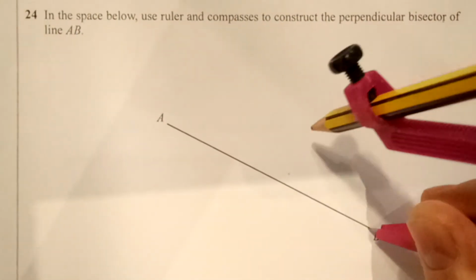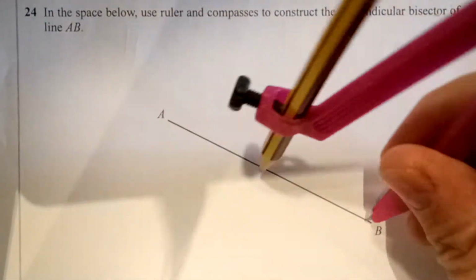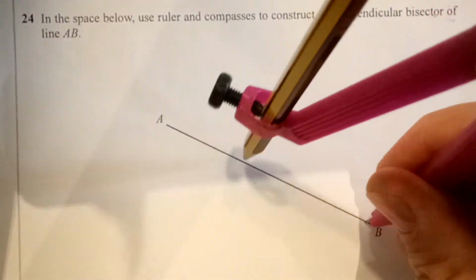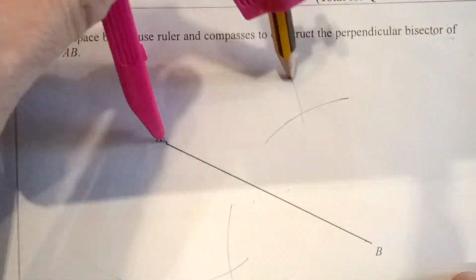Right, we're doing perpendicular bisector. What that means is cut the line exactly in half. So what we're going to do is put my compass at any distance, I don't care what, as long as it's more than half. Put a mark at the top, mark at the bottom, go to the other end, spin it around, mark at the top, mark at the bottom.